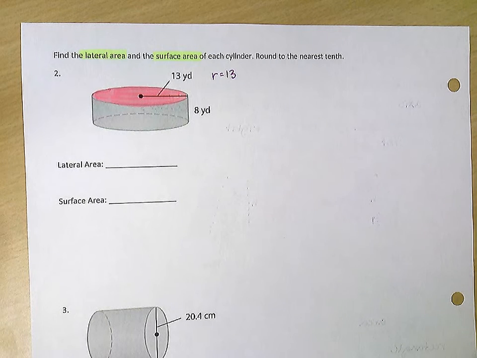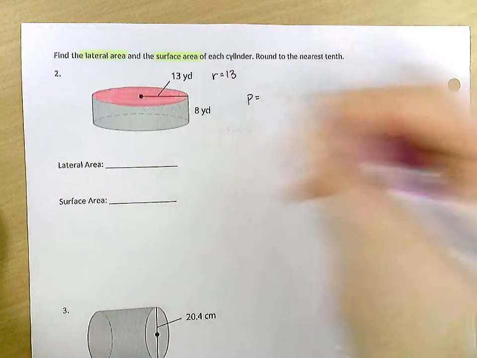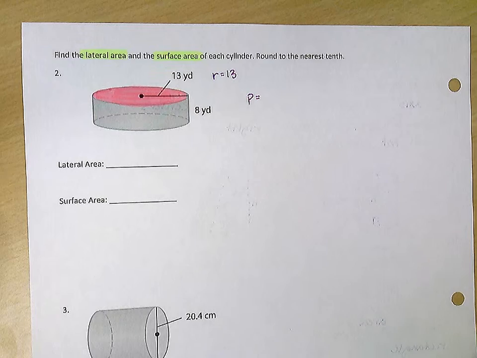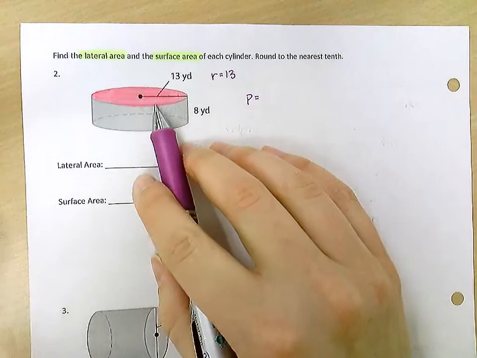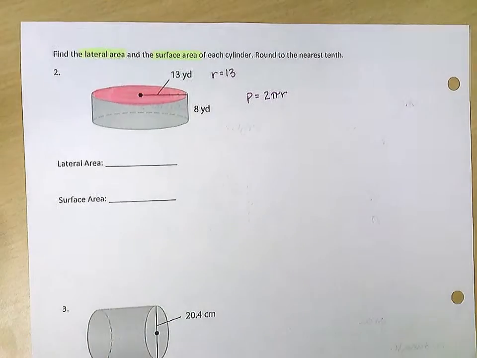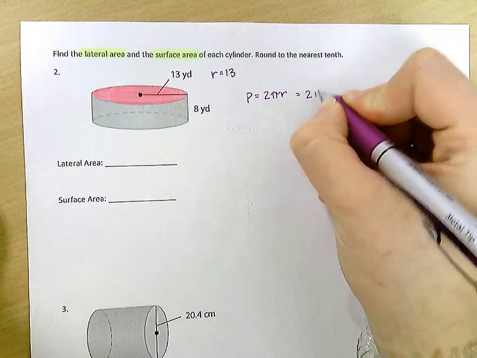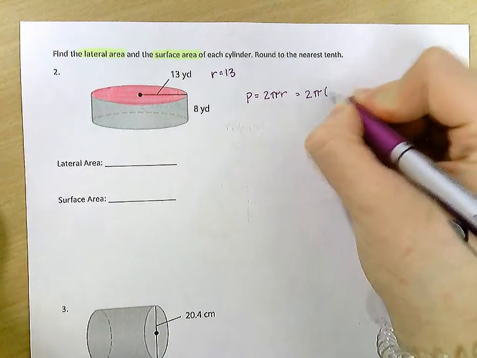So to find lateral and surface area, I need P, H, and B. First to find P, that's the perimeter of your base. To find the perimeter of a circle, we use 2 pi r. So I have 2 pi times our radius, which is 13.